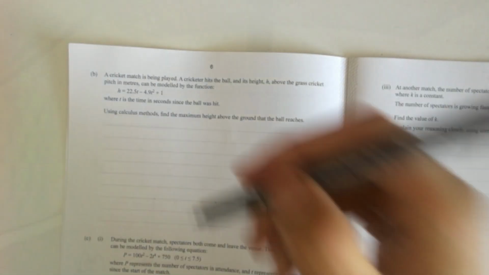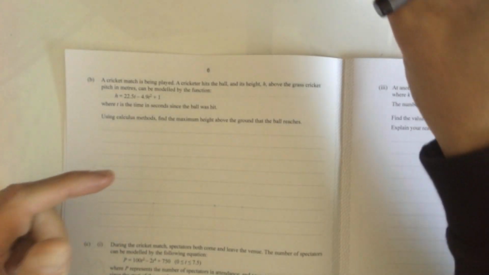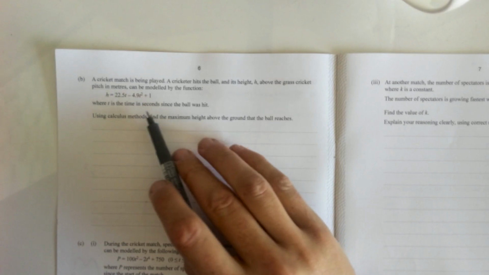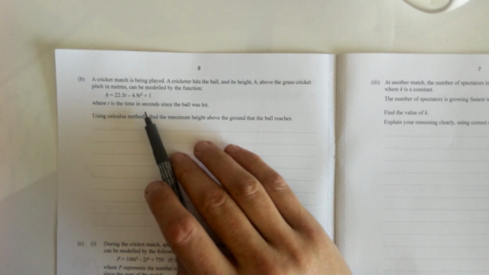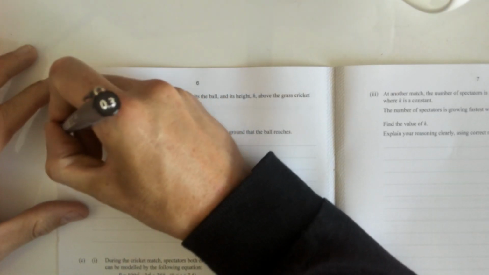A cricket match is being played. A cricketer hits the ball and its height h above the grass cricket pitch in meters can be modelled by this function, where t is the time in seconds since the ball was hit. Let's draw up a negative parabola. Boo! So find the maximum height above the ground that the ball reaches.